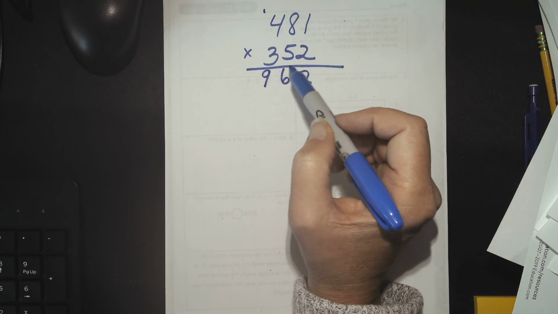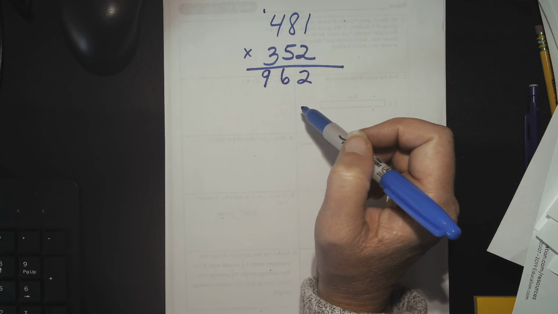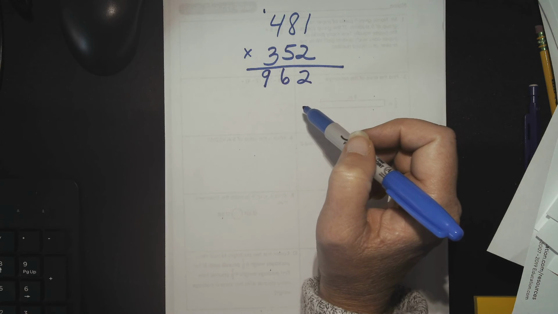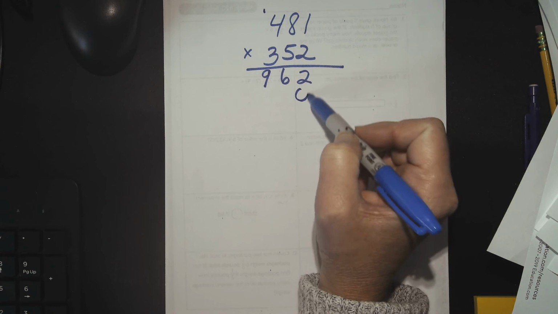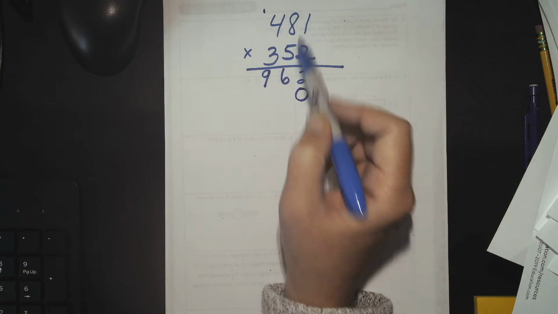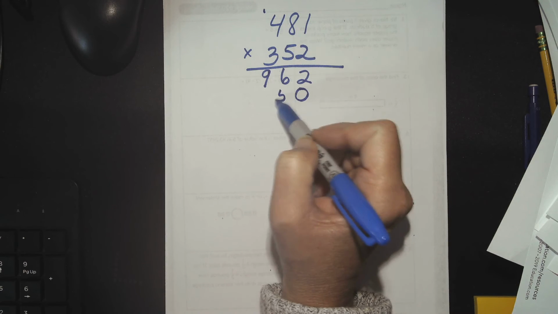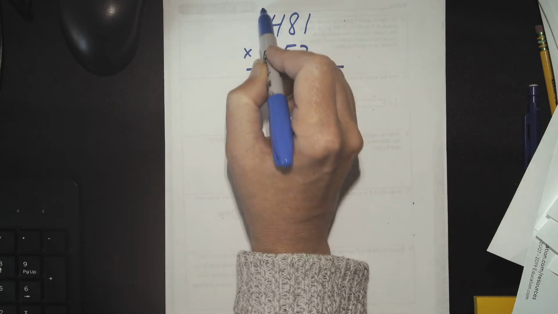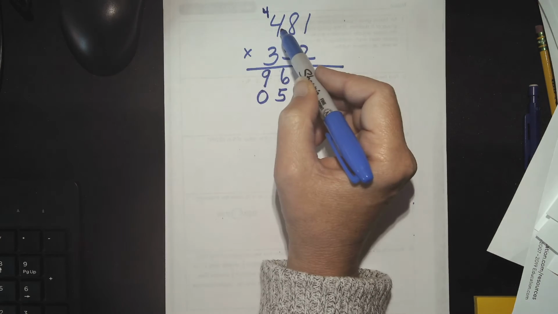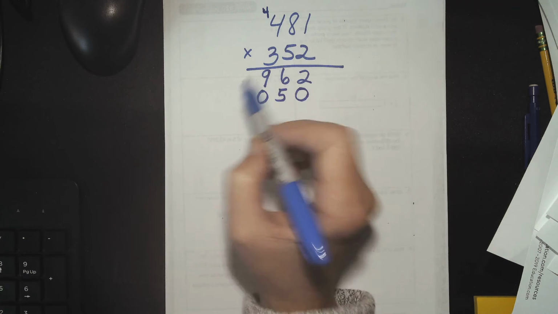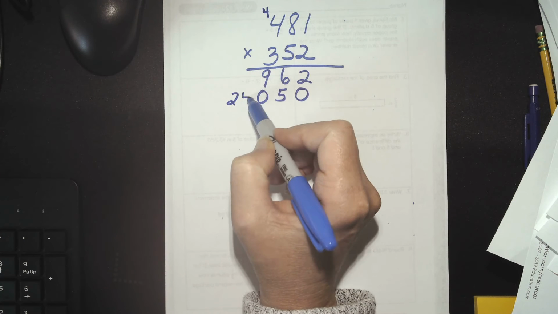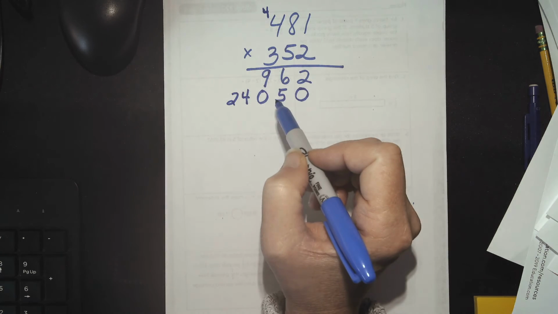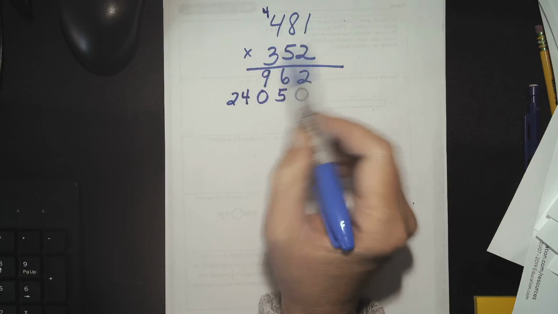Okay, I'm going to go to the tens place, so what do I need to do first? Lucia? Placeholder of 0, because I'm in the tens now. 5 times 1 is 5. 5 times 8 is 40. Carry the 4. 5 times 4 is 20. Plus 4 is 24.